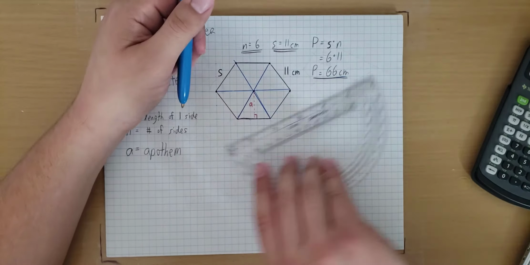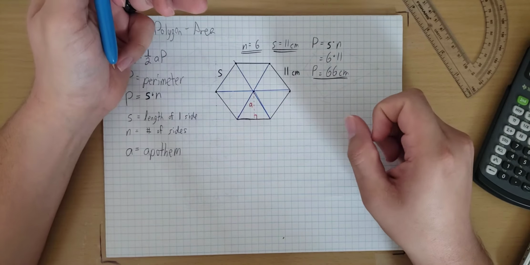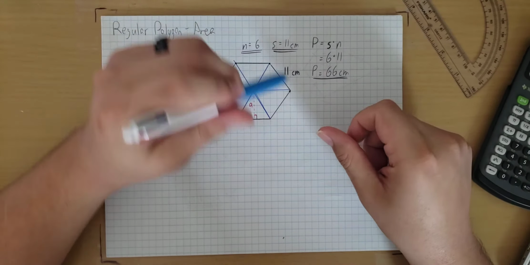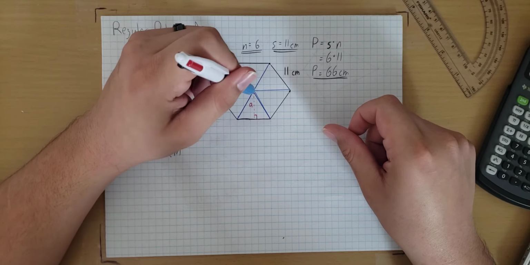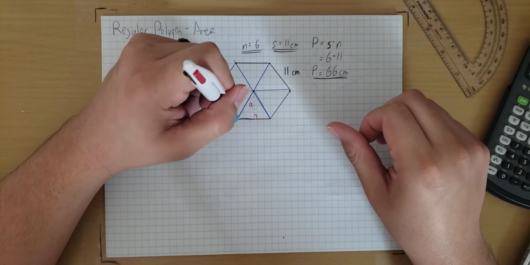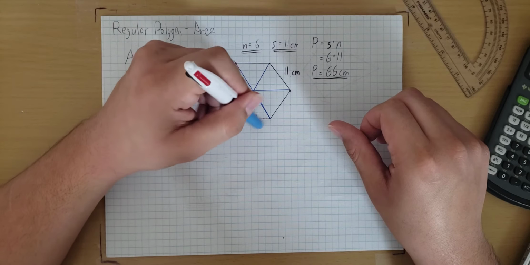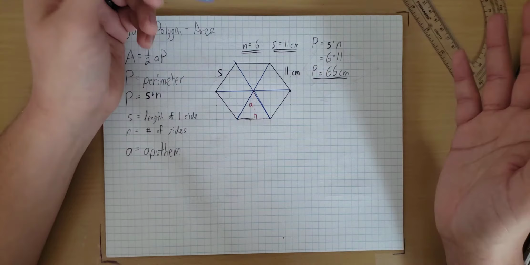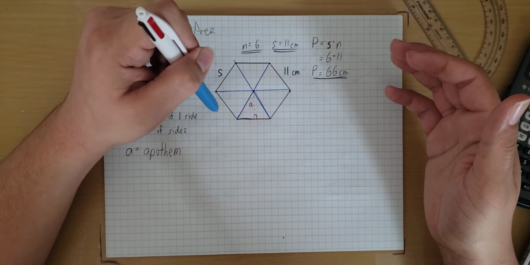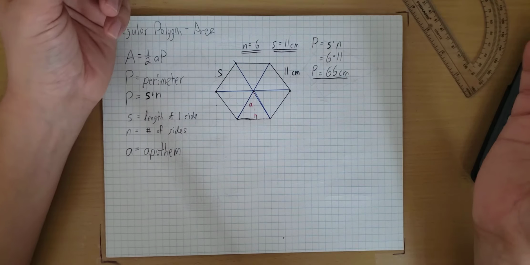Close enough. We end up with our 6 congruent triangles. Now, why does that work? Well, in a regular polygon, that center is not only the center of the polygon, but of a circle that can be circumscribed around the polygon. So circumscribed means that it goes around the figure such that each vertex is on the circle.